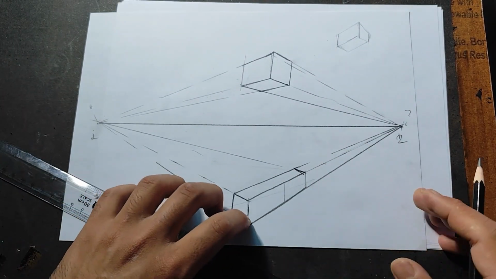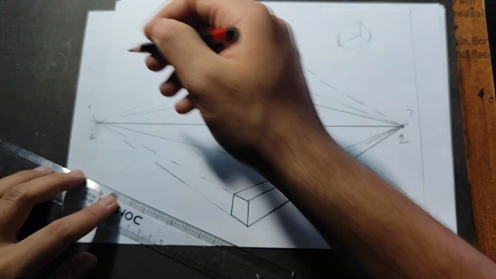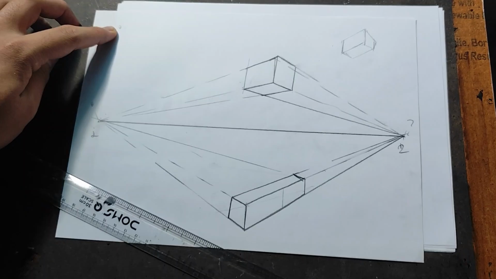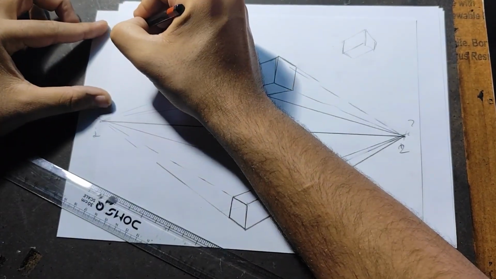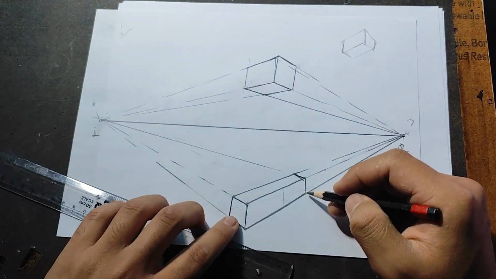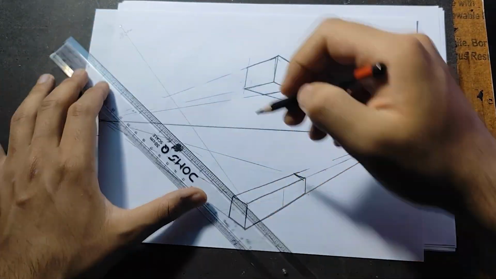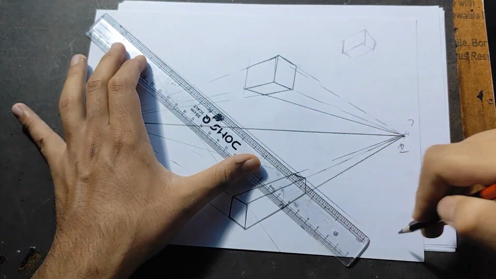So this, right? And if I put a sun over here, now this is my point. So this is the sun. Now I have to put the shadow over here. How the sun is reacting and how it will put the shadow, I will show you.